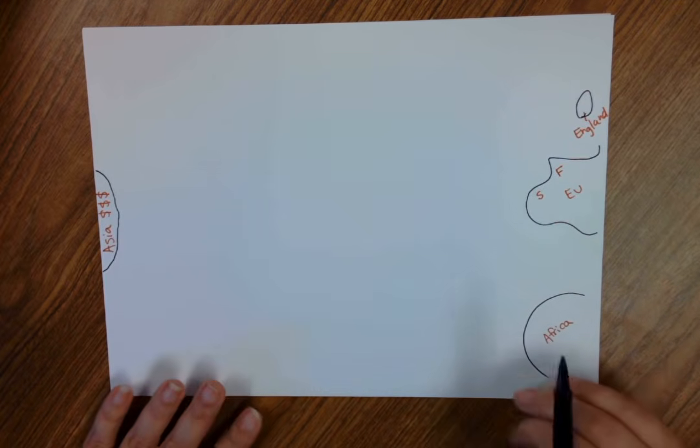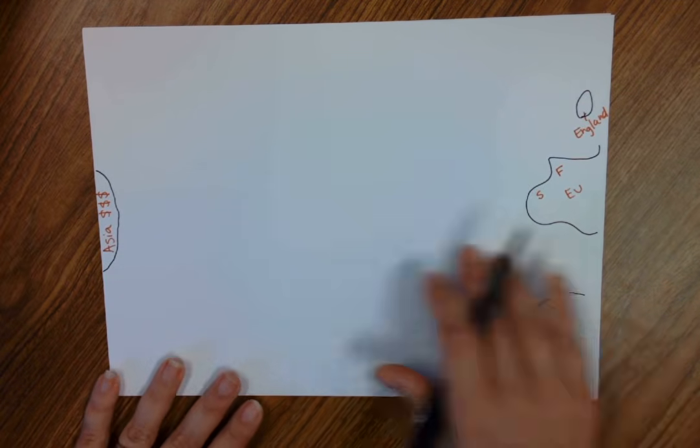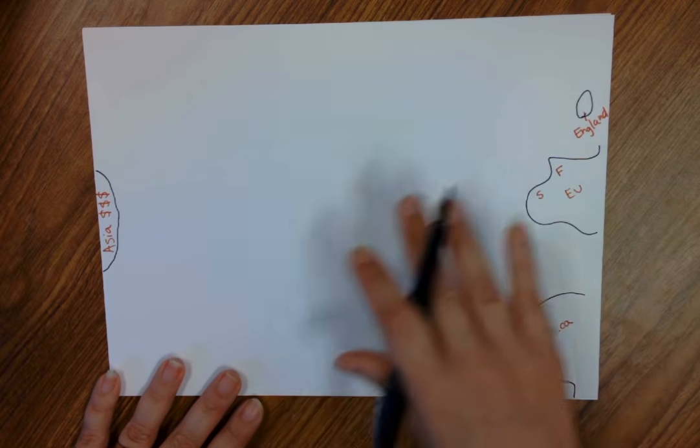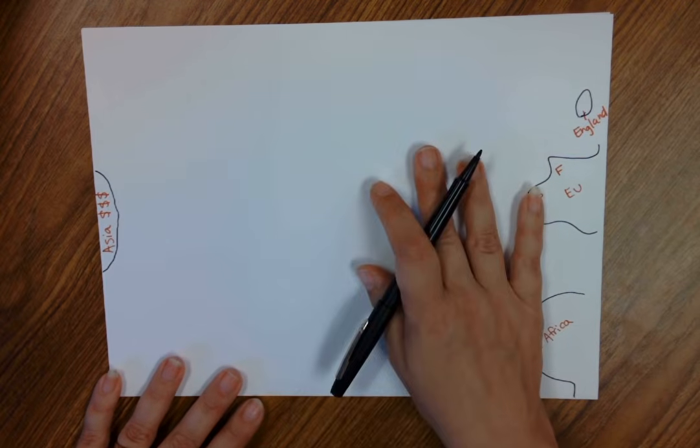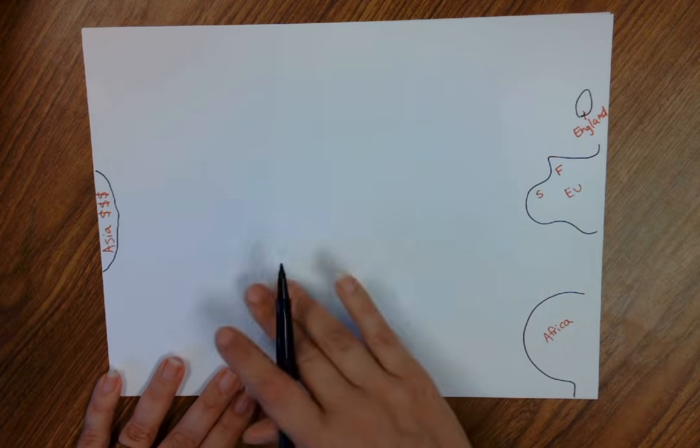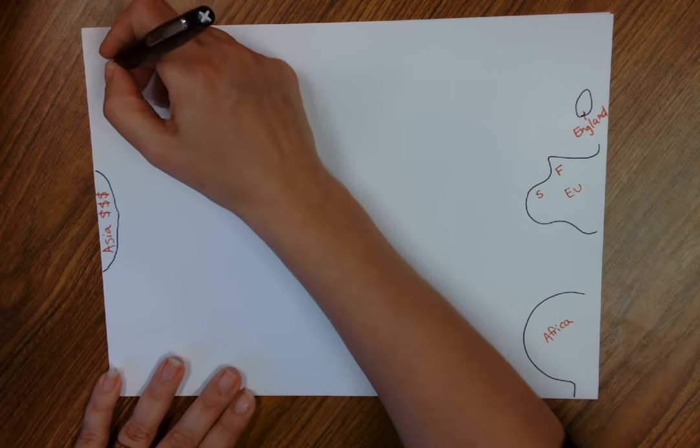Do they make it there? The answer is, of course, no. They don't make it there. Instead, they land in the New World, so we're going to draw that. Of course, I'm not going to draw it to scale. I'm going to draw it very, very big so that I can label inside of it.